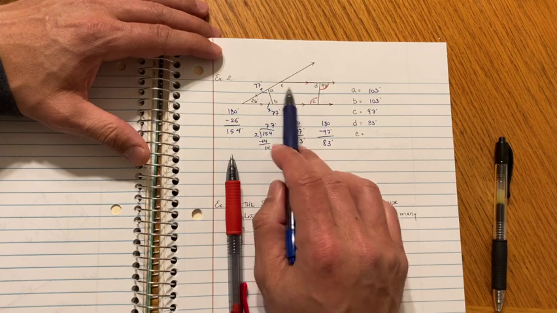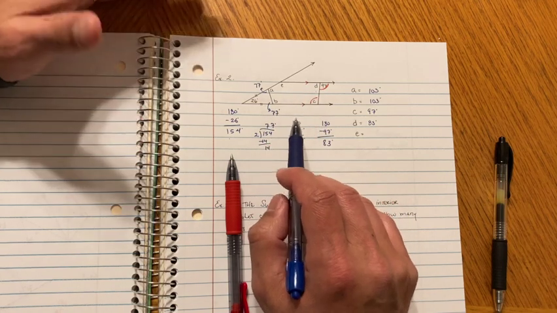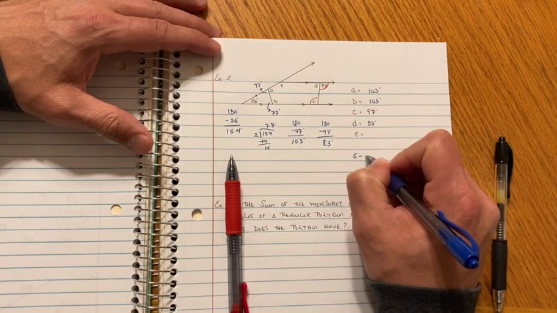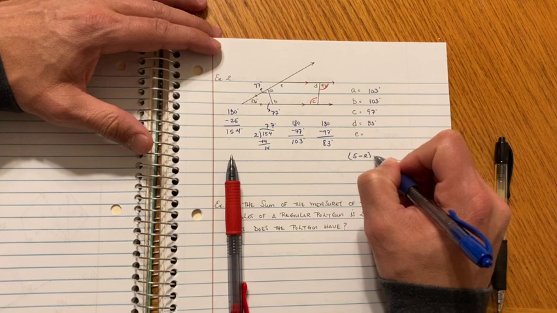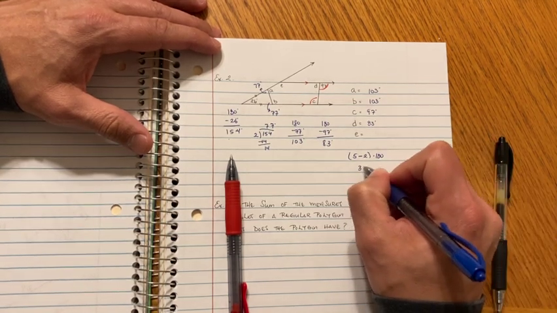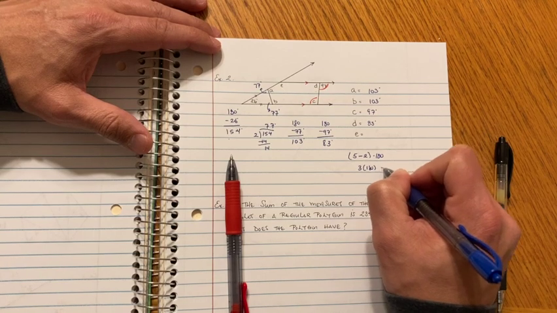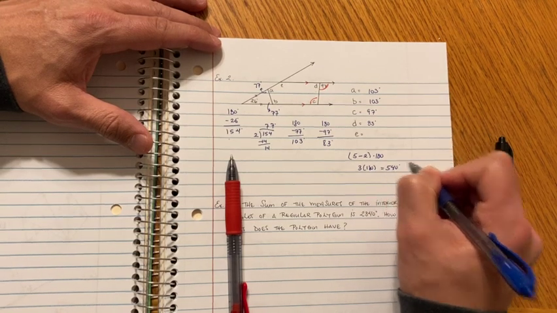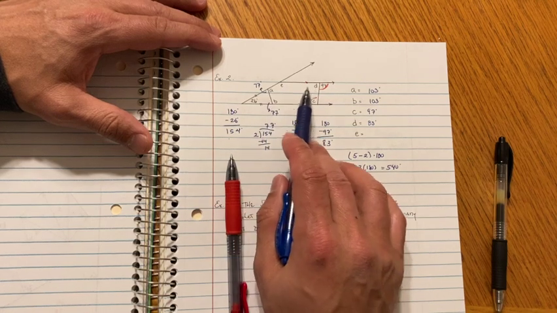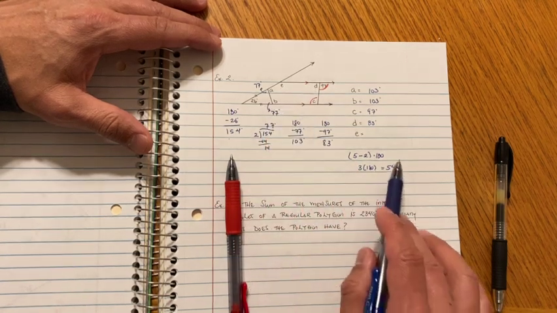You got 5 angles, 5 sides. So if I have 5 sides, 5 minus 2, which is our formula, times 180. 5 minus 2 is 3 times 180. That means the sum should equal 540 degrees. So that means A plus B plus C plus D plus E should equal 540.